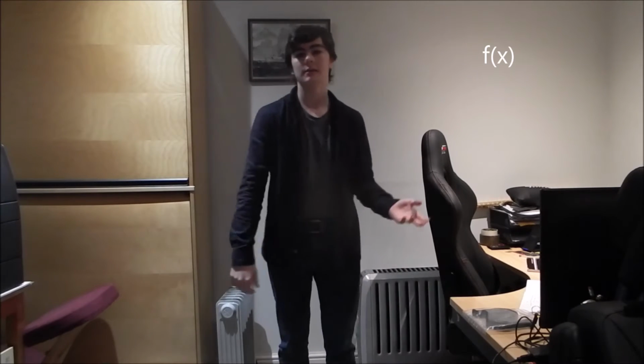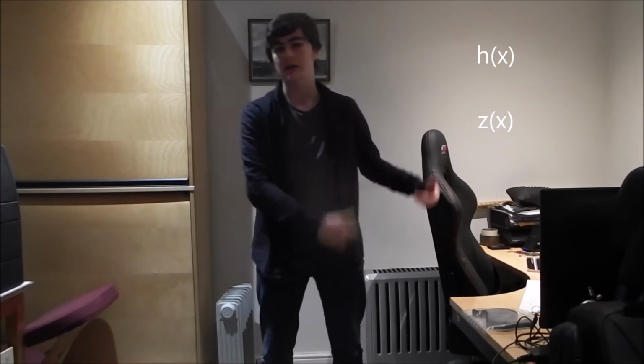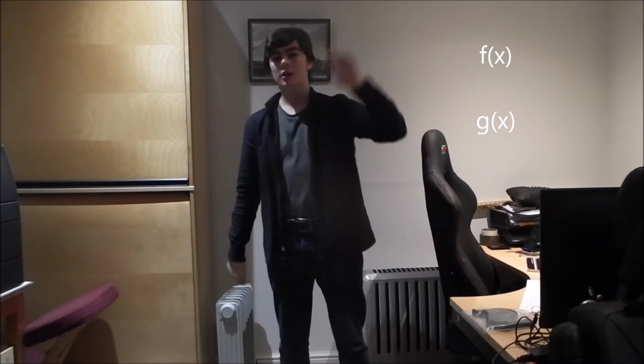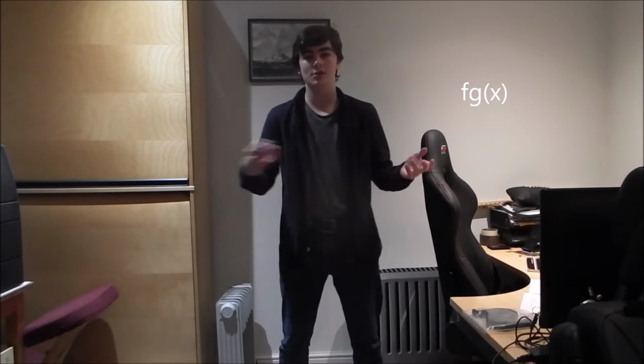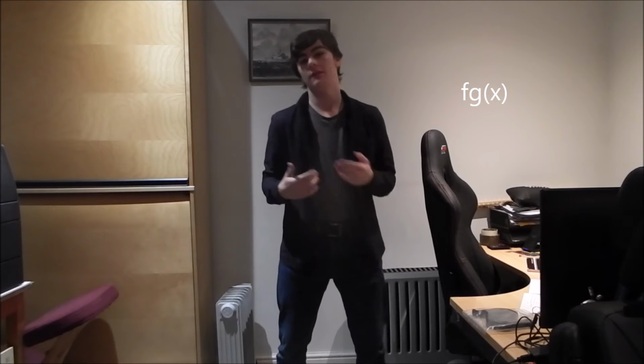Sometimes you may be given two functions, let's say f of x and g of x, just for the time being. It can be anything, it can be h of x, z of x, whatever you want. Now, let's move on to what they are and the equations. When it comes to combining functions, you would have it written as fg of x. That is f of x and g of x combined into fg of x.